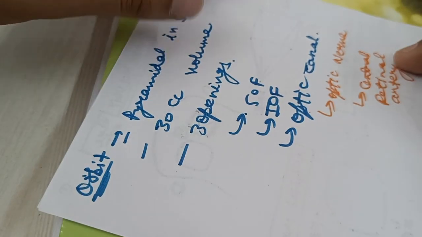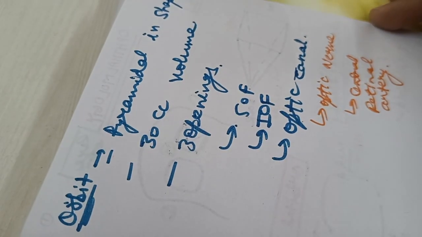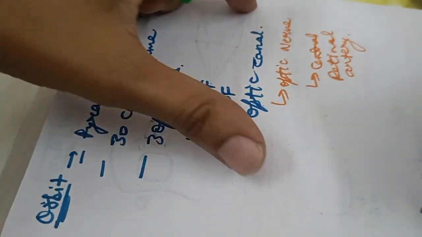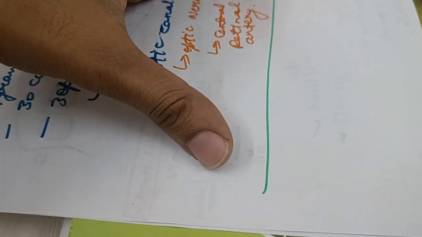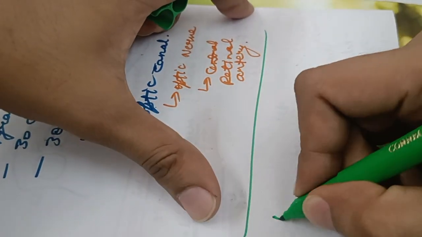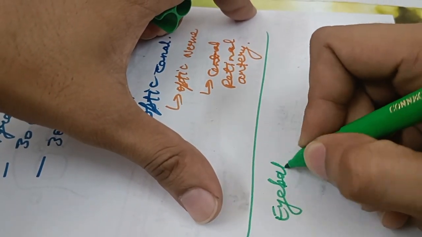Earlier I have explained this one. Then we will reach the eyeball. Now we will reach the eyeball.